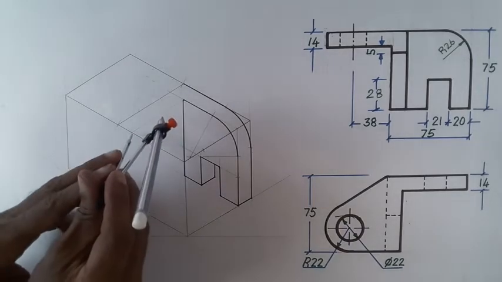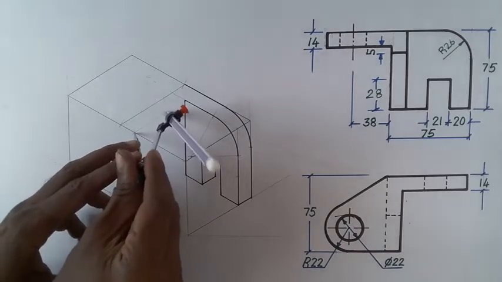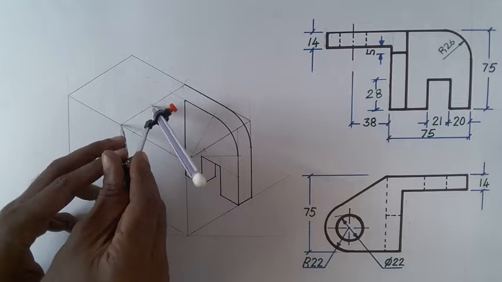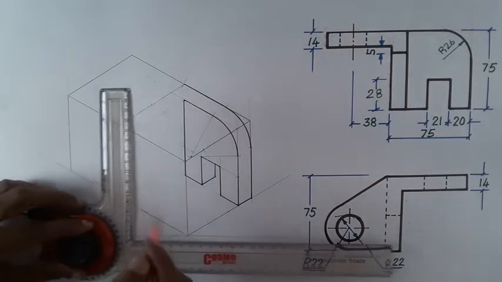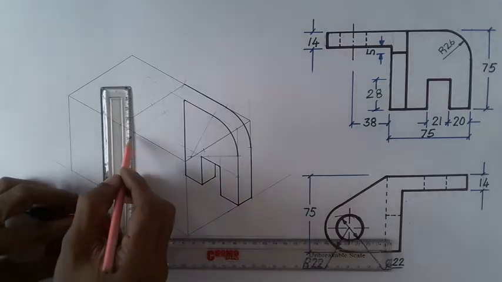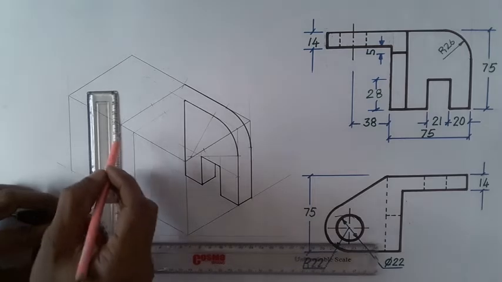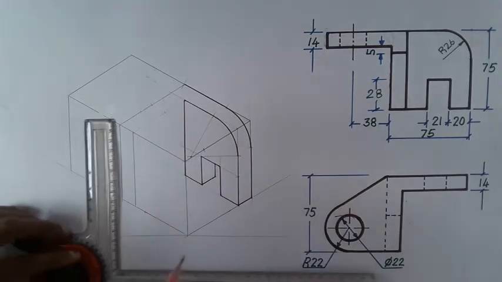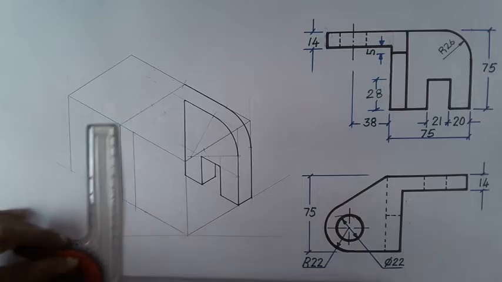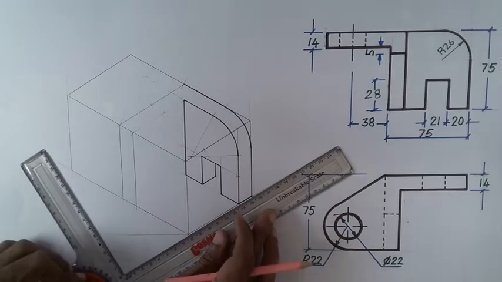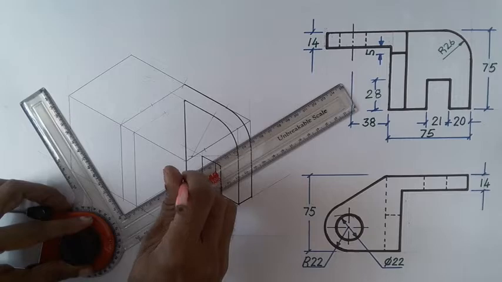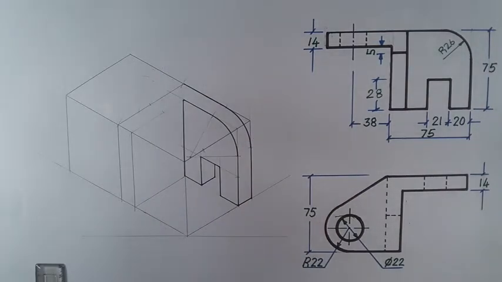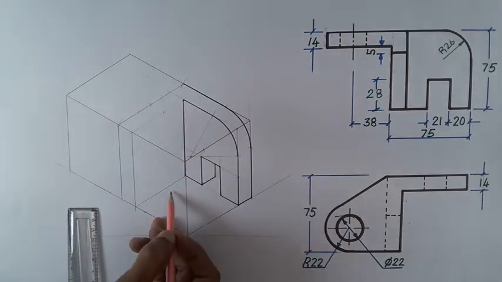Now I am marking a distance of 37.5, and let me transfer these details to the bottom surface. And this reference has to be now transferred to the bottom.